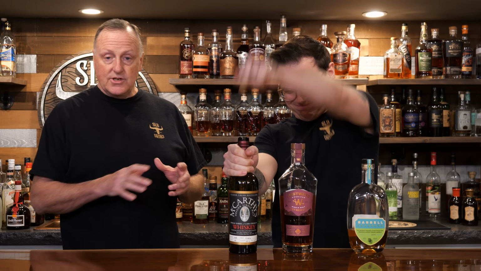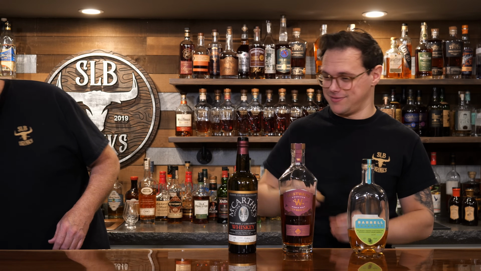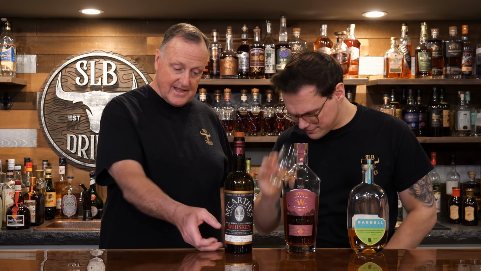It's McCarthy's Single Barrel Cask Strength. Dude, that is just a delightful single malt. Pour me a little bit of that there, Trent. I have just a little bit left of that bottle, and I was also gifted a bottle from Phil and Julie from the Bourbon Van. So thank you for that. I have a backup of this now.